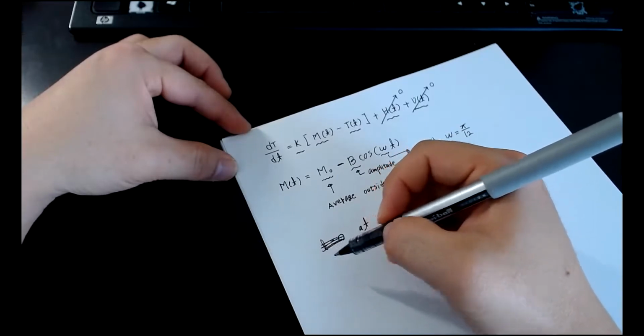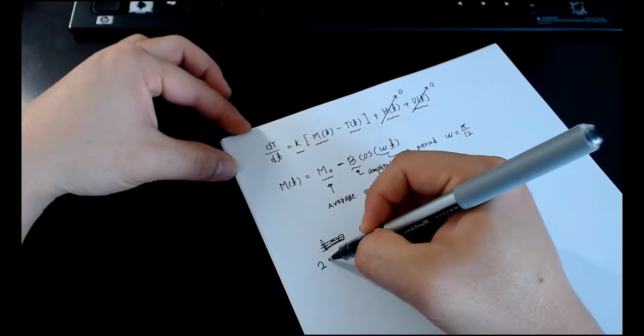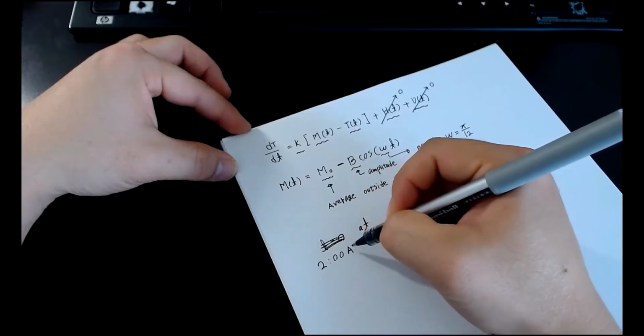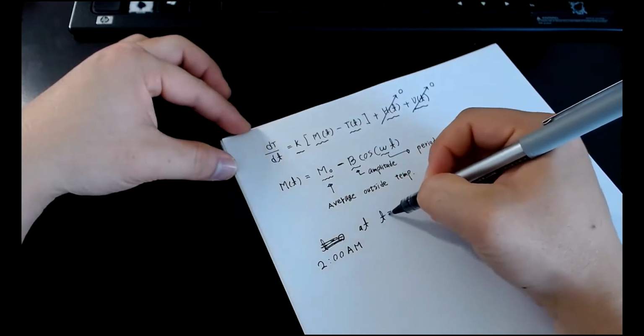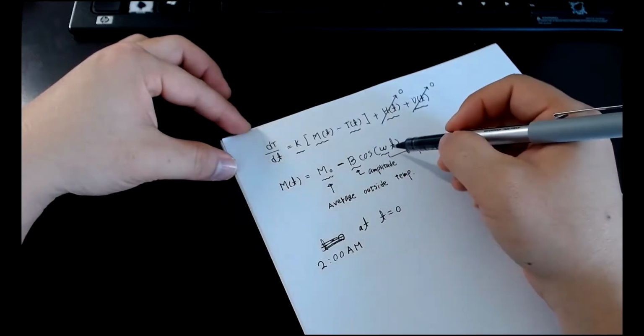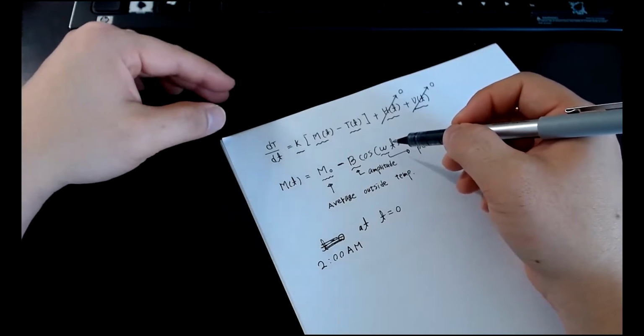Time is 2 a.m. at t equal to 0. When t equals 0, we get cosine 0, which is 1, the maximum value of cosine.